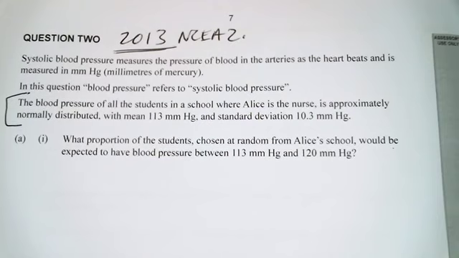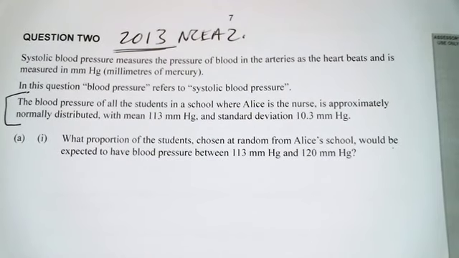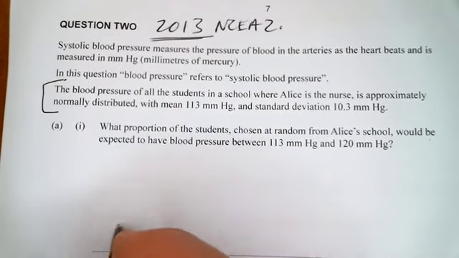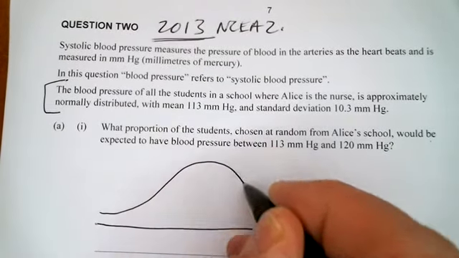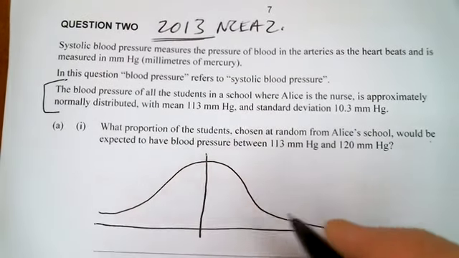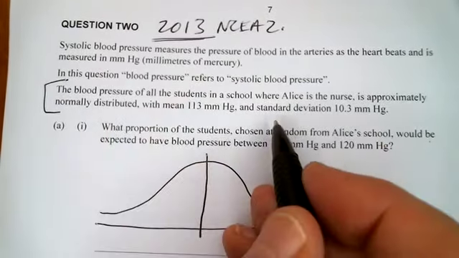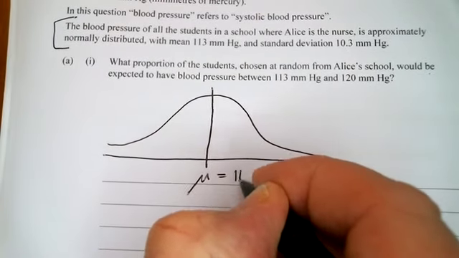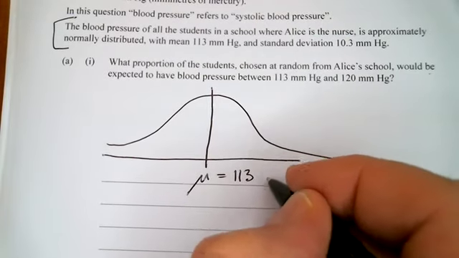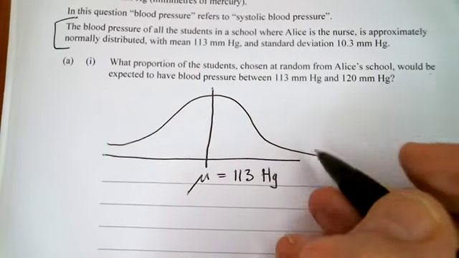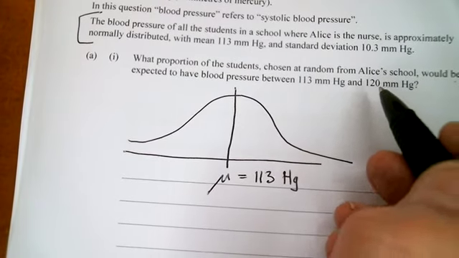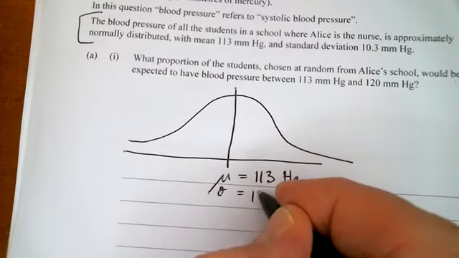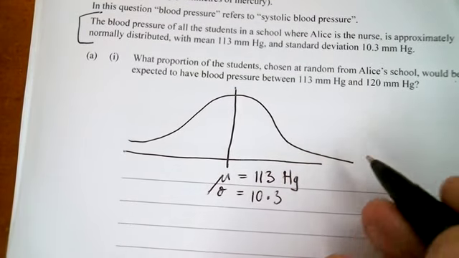So the blood pressure of students at a school where Alice is a nurse is approximately normally distributed, and so that's the first thing we're going to do. So I'm just going to draw a normal distribution curve of some sort. Here we go. They don't give us much room for drawing these things, but there it is. And we're told normally distributed, mean, I'll draw mean here, is going to be 113 Hg, whatever Hg is. And standard deviation, draw a little sigma here, is going to be 10.3.